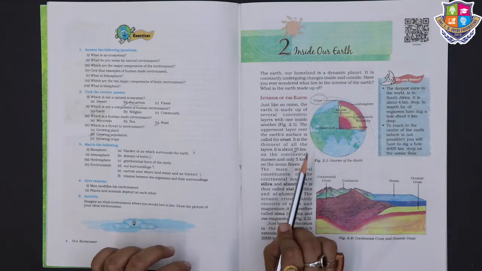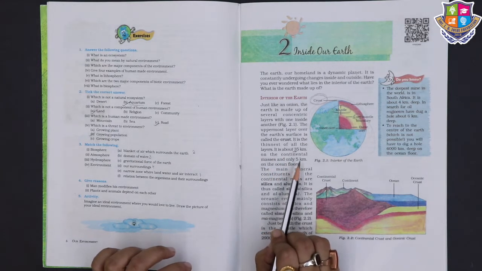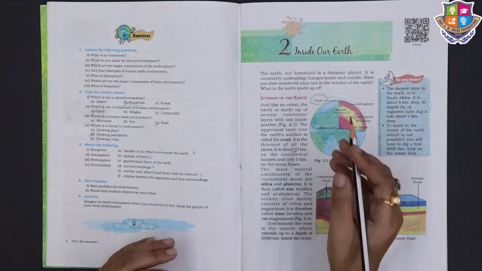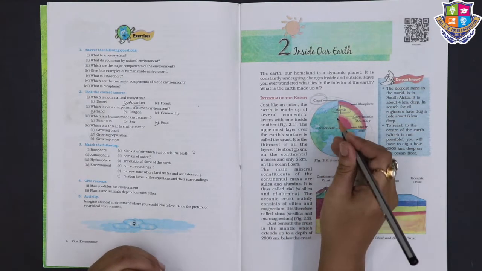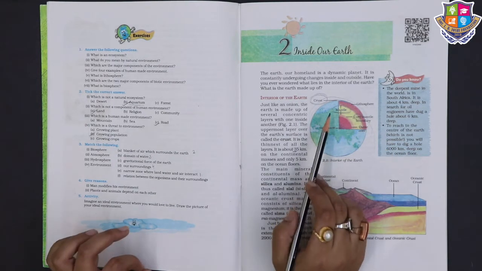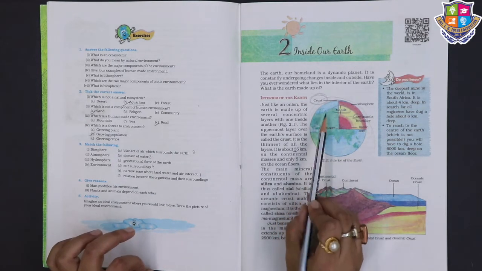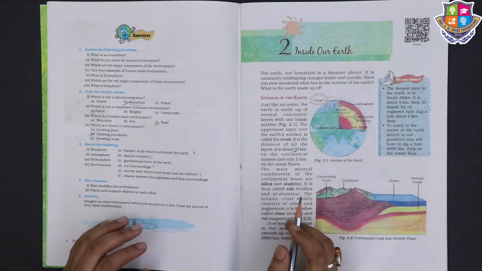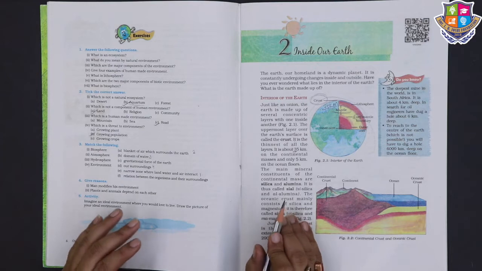It is about 35 km on the continental masses and only 5 km on the ocean floors. So the depth of the crust is 35 km, and that is on the continental masses.